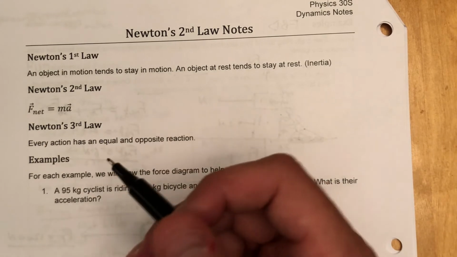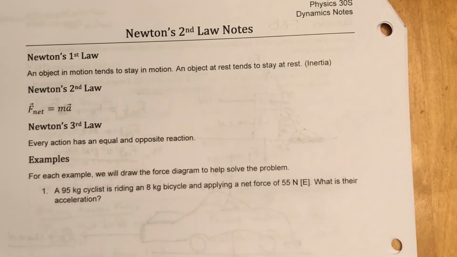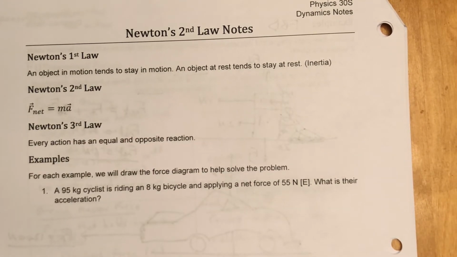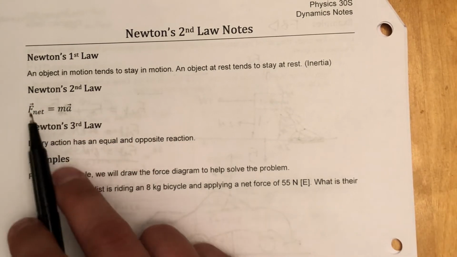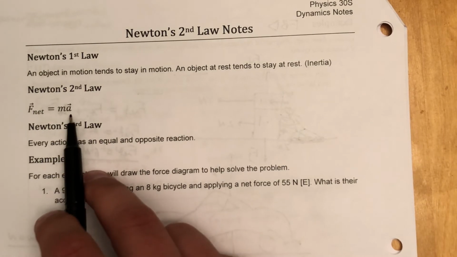And again, there can be opposing forces, but that is the key right there. These two pieces for law 1. Law 2 is this. This is what we're going to be using the majority of the time, where you're going to say our total force or our net force is equal to mass times acceleration.